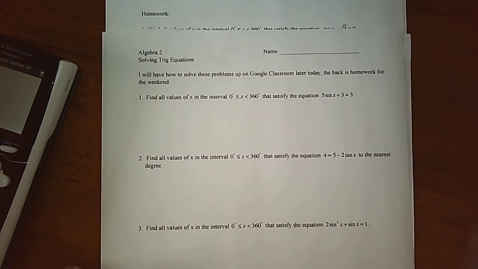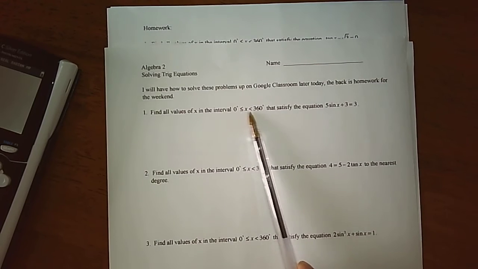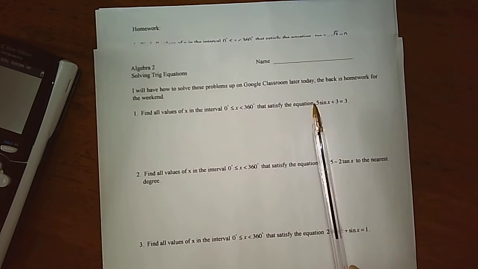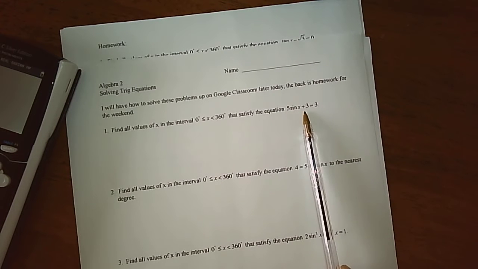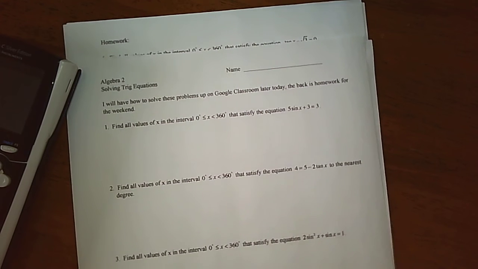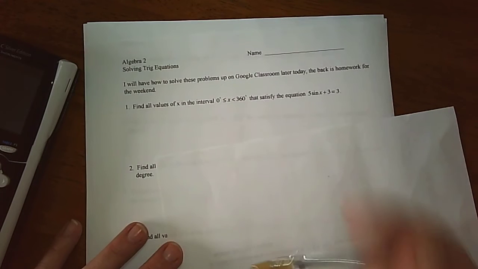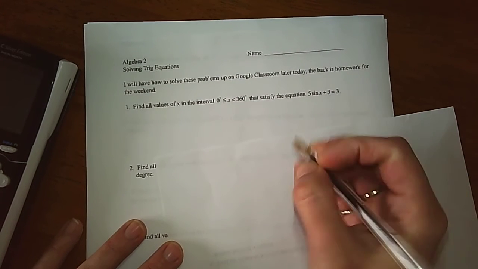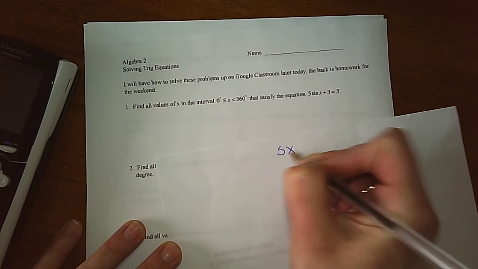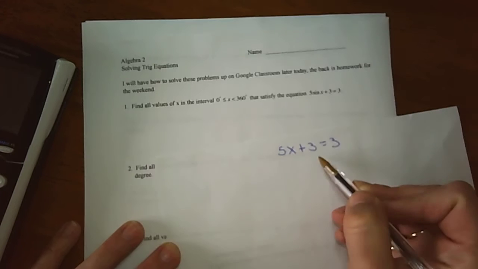First thing I want to do is start with the first one. It says, find all values of x in this interval, 0 to 360, that satisfies the equation 5 sine x plus 3 equals 3. Now, one of the reasons why we had you do last night's homework was to help prep you for this lesson, the solving part in the back. If I take this equation and wrote it like this instead, how would we solve this?